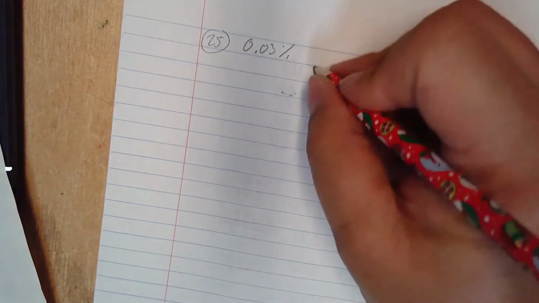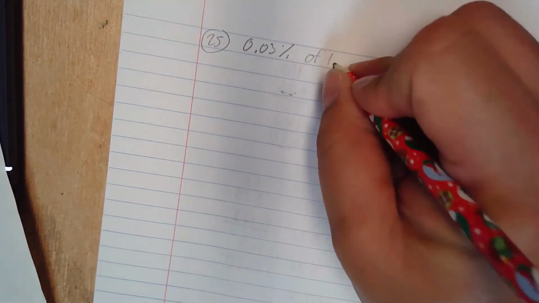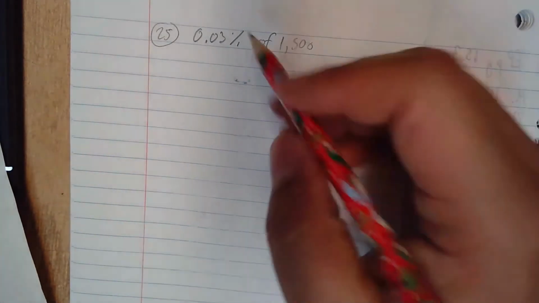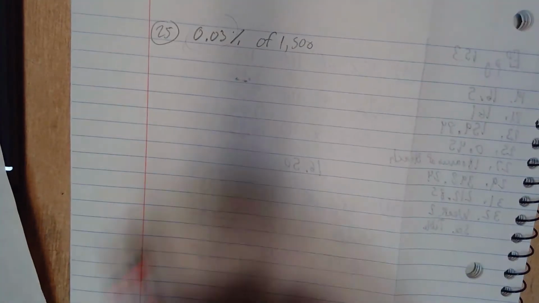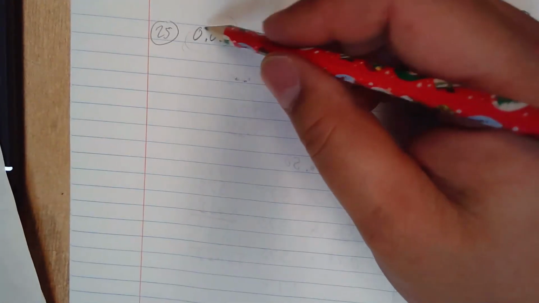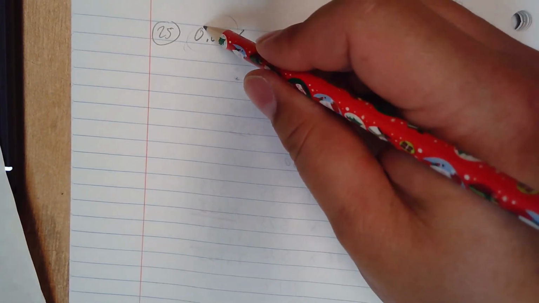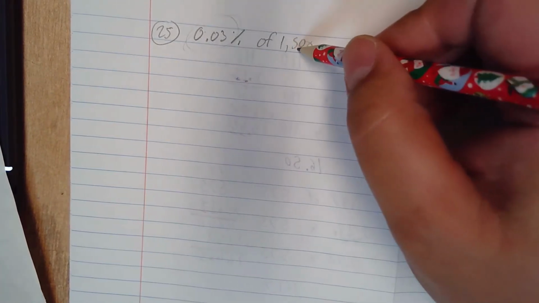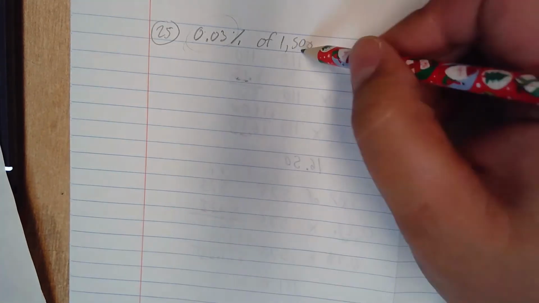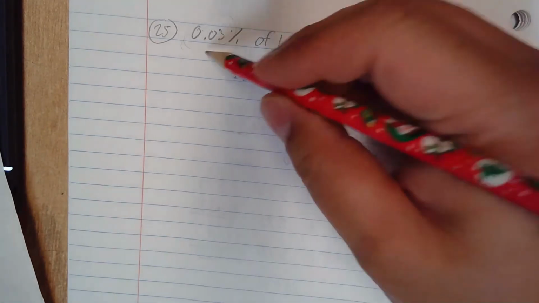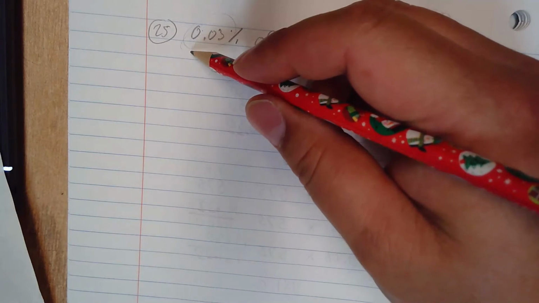0.03% of 1,500. Again, let's look at what we have. This is less than 1%. And what I've been telling you so far, less than 1% is like less than a penny. So let's just think 1 for every 100. If there's 1%, it would be 1 for every 100. Here we have 1,500. That'd be 15 groups of 100. That means we'd have to have 15 pennies.